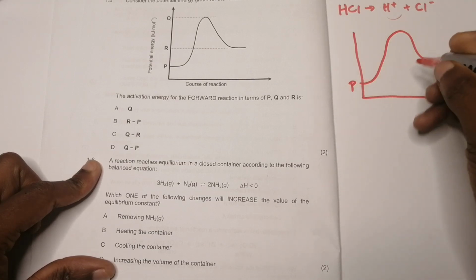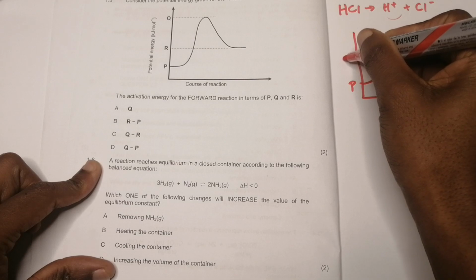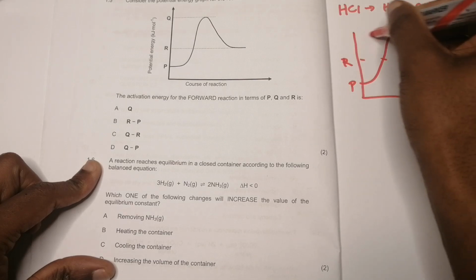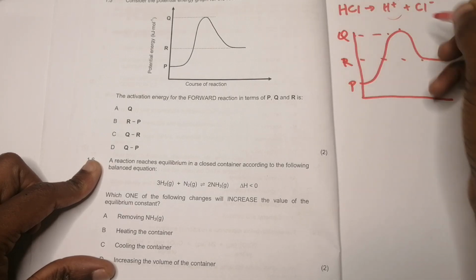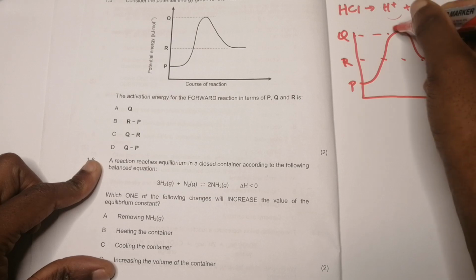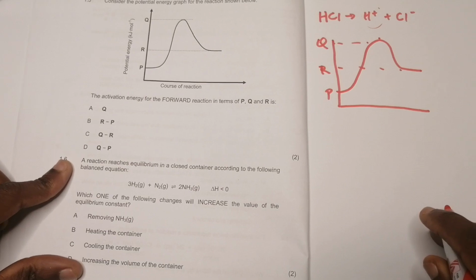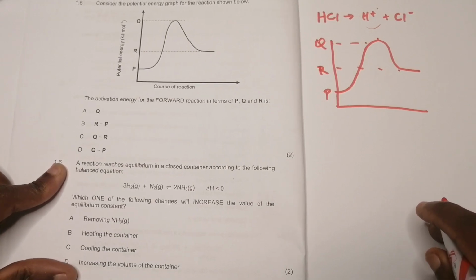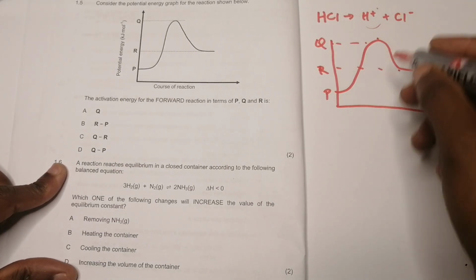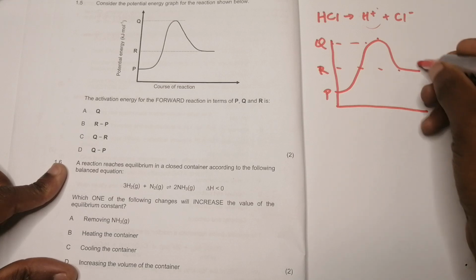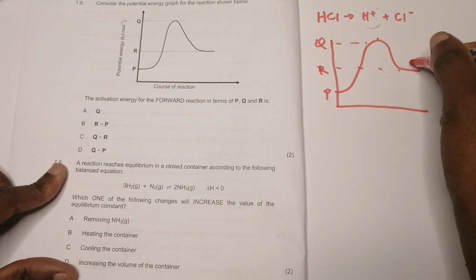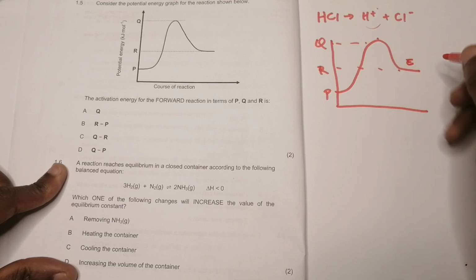So there's P, there is Q, there's R. Q is what we call the activated complex. So Q would represent the activated complex. This would be the energy of the products.